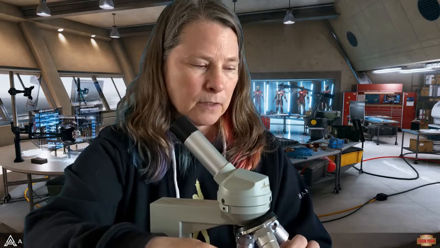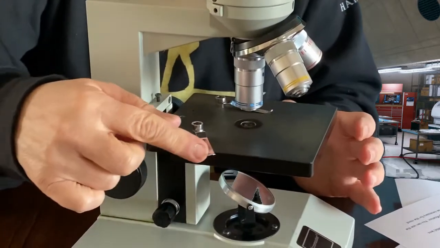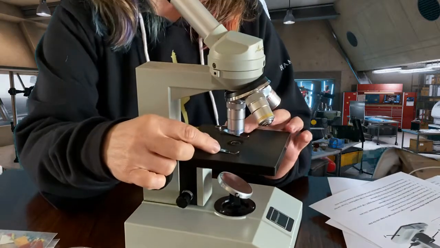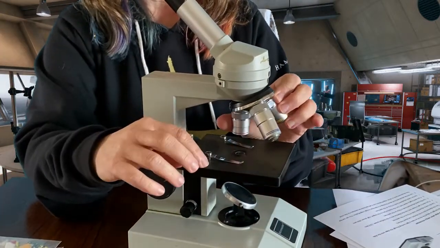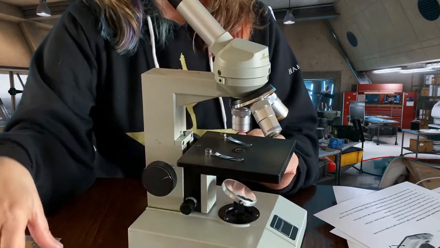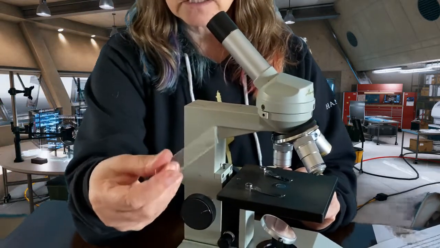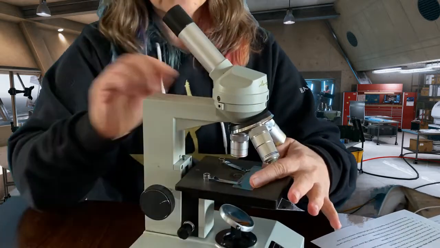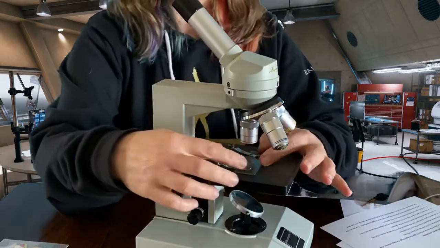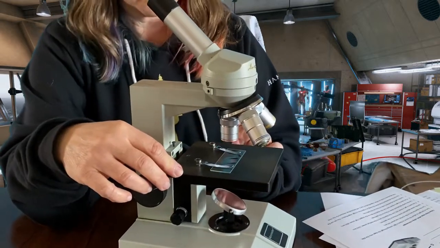C, these are these little thingies here. These little thingies, you see those? Yeah, those are called clips. All right, a stage clip. So this part is called the stage, but we're still on C here. When you're gonna look at something in the microscope, you're gonna put it on something called a slide. It's just a glass piece. And then you wanna make sure that it's firmly underneath the clips so it doesn't move around when you're trying to look at something. So those are the stage clips.